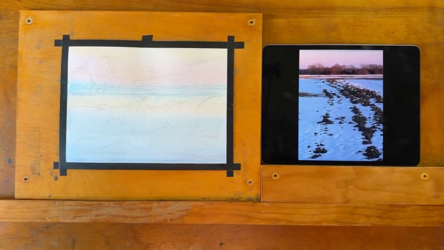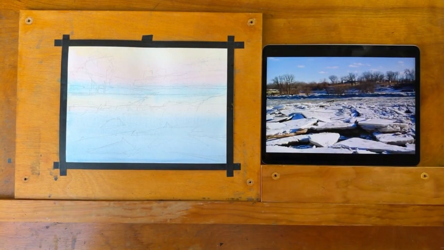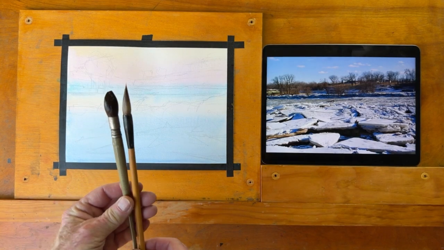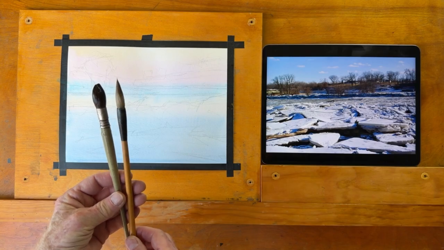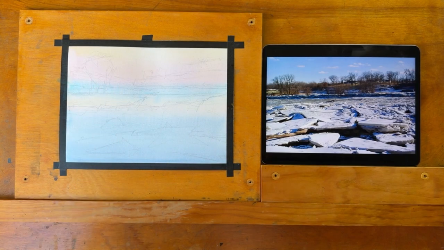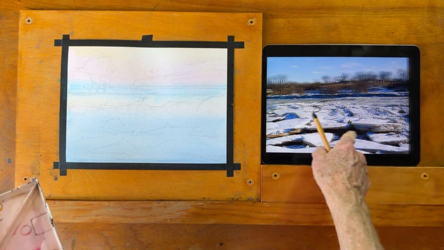Okay. Now I've got my lighter colors laid in. I need to do some using a brush that's a little bit smaller. It's almost as big, but it holds less paint. So I'm going to the Oriental brush. I need to get in some of these ochres and sienna.